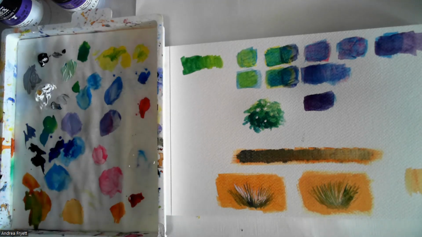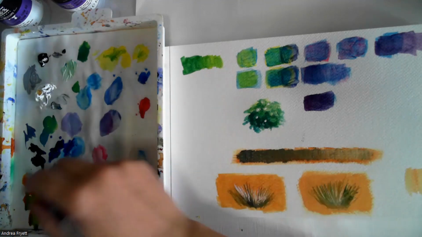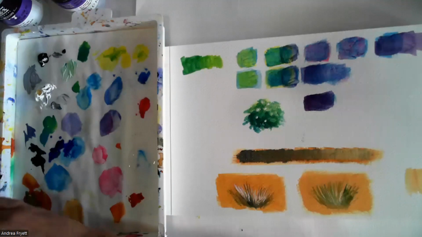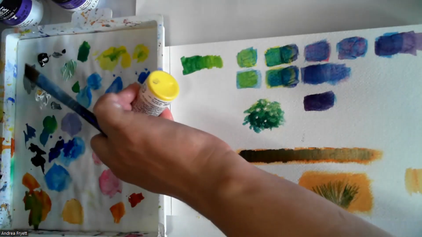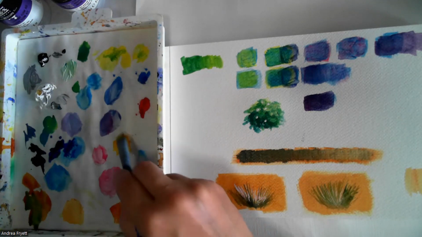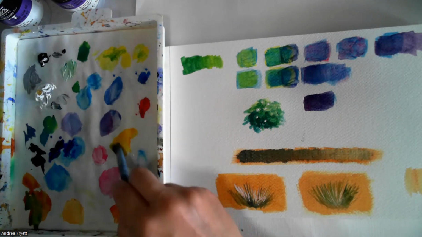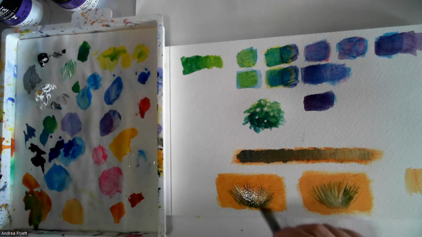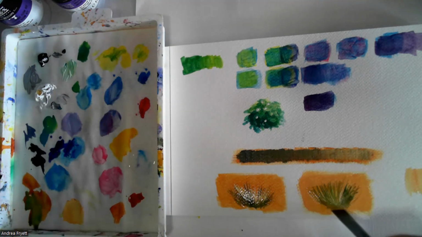And then let's say for this grass, it's dry. I'm gonna go and add some of this color with a bit of my yellow just to make it warm, but still brighter a little bit. And then I'm just gonna come over my grass here. Oh, that was still a little bit wet, so that pulled.